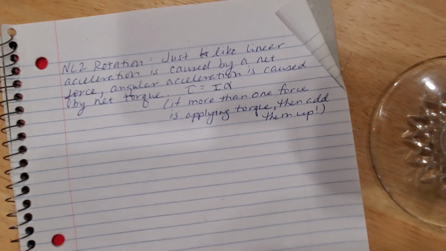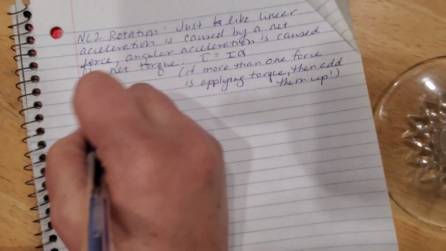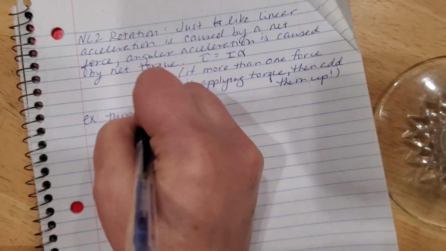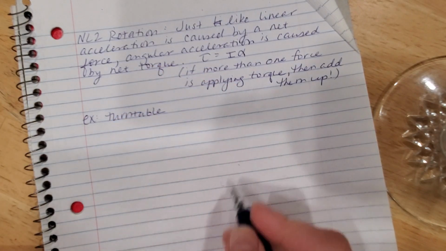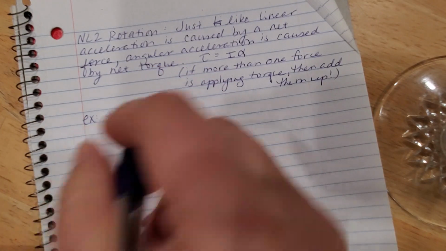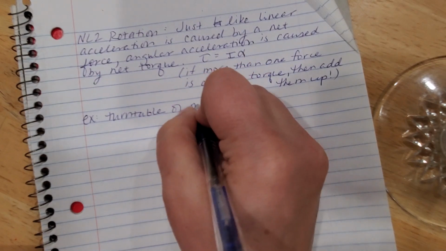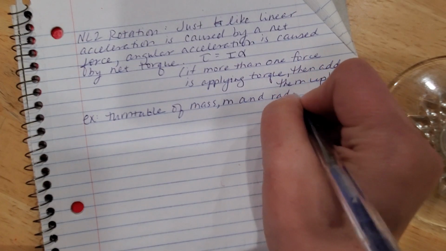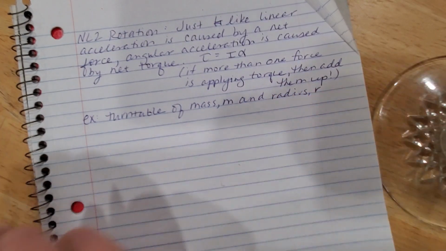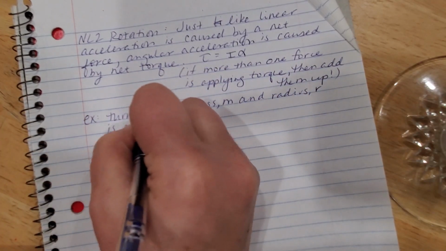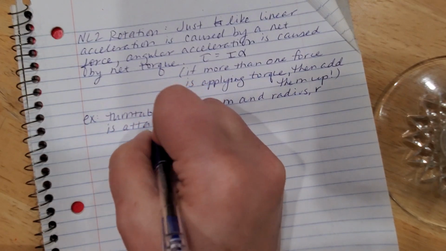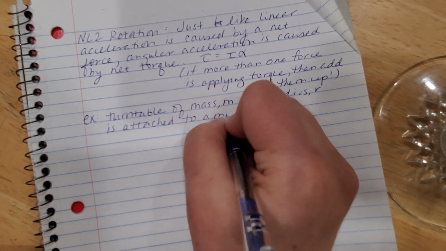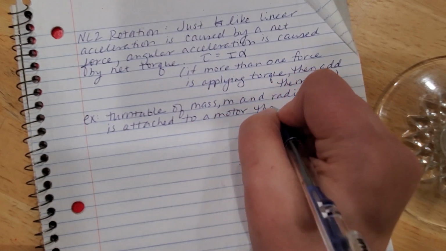Okay. For example, a turntable, like a record player, spinning disc of mass M and radius R is attached to a motor that provides torque.